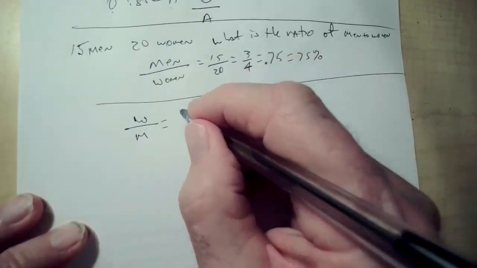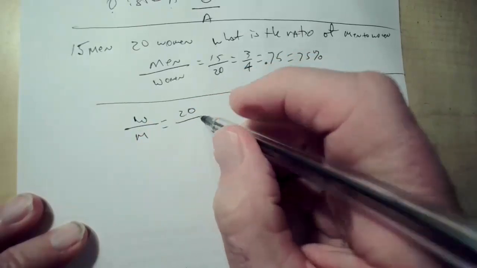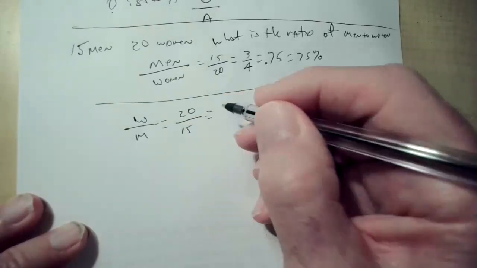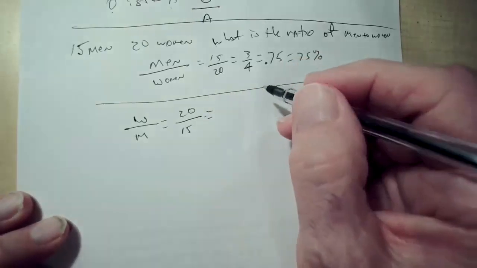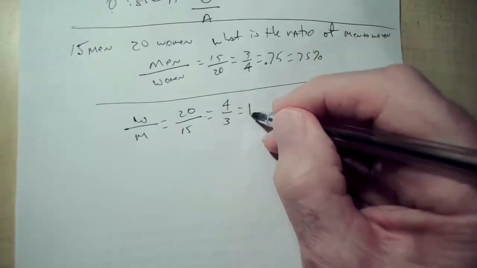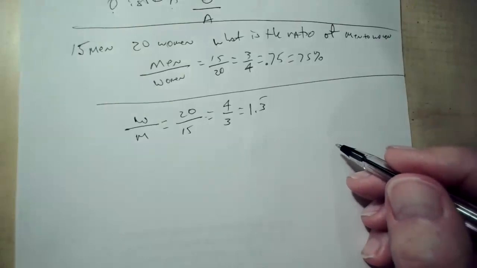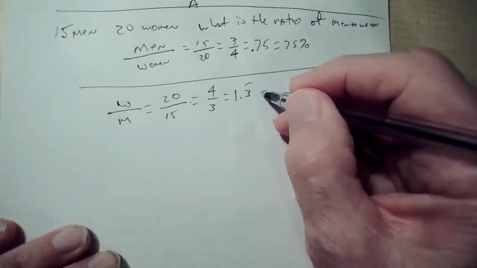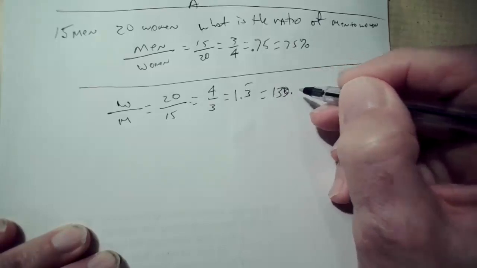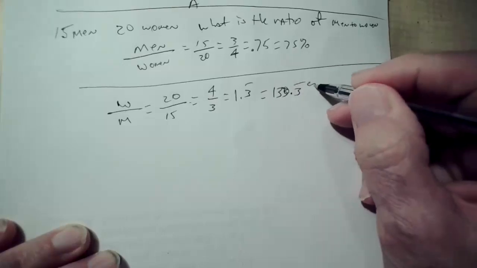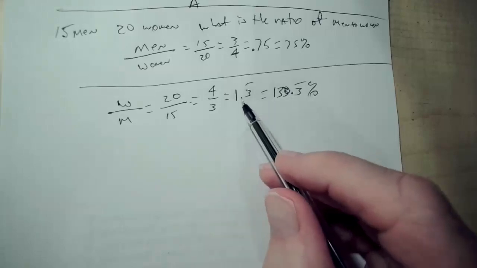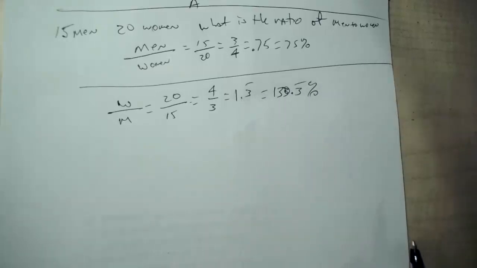That would be 20 women is to, remember the fraction bar means is to, 15, and again we can reduce the fraction, which is 4 over 3, which is 1.3 repetend, which is 133.3 repetend percent. Remember, if you're changing it to percent, you move the decimal point to the right 2 times.